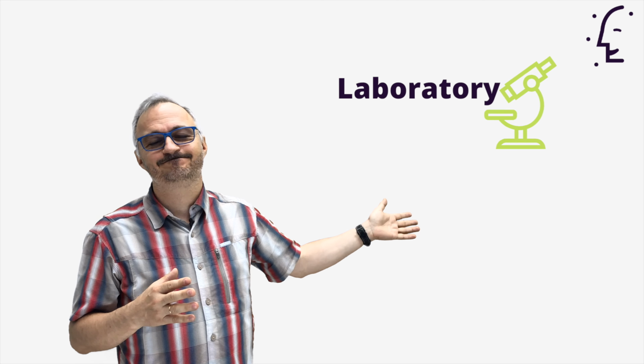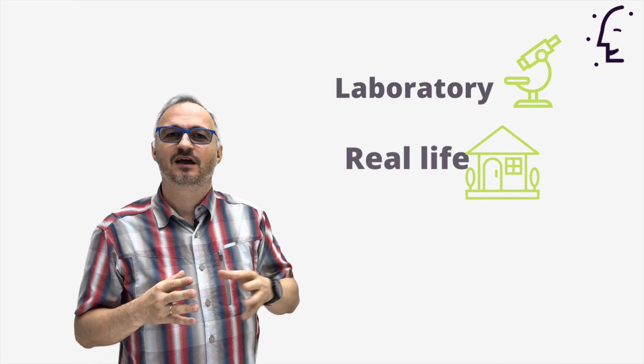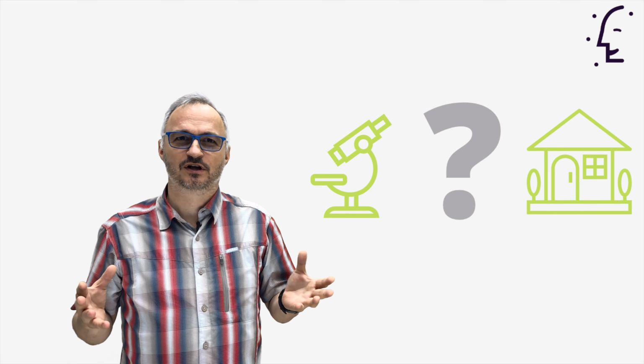Affective scientists develop procedures to measure emotions in both the laboratory and real-life settings. Have you ever thought which ones are better? Let's get to know the advantages and disadvantages of these two approaches.